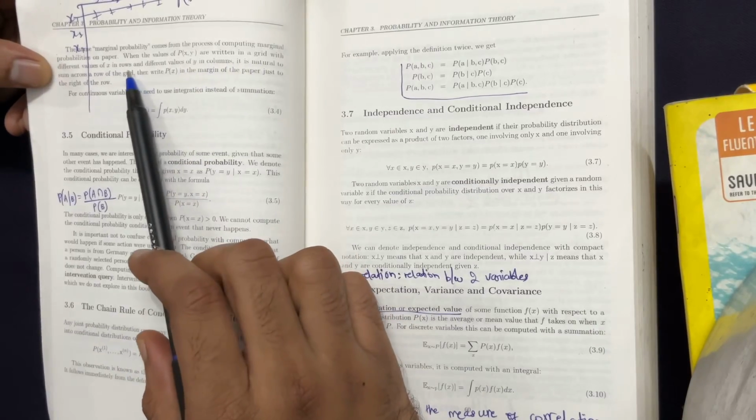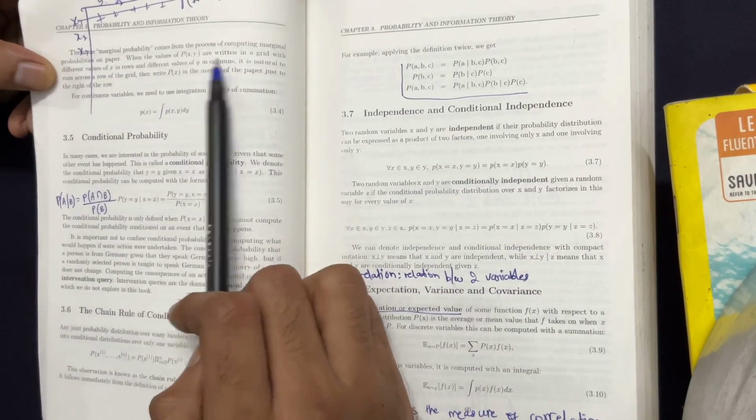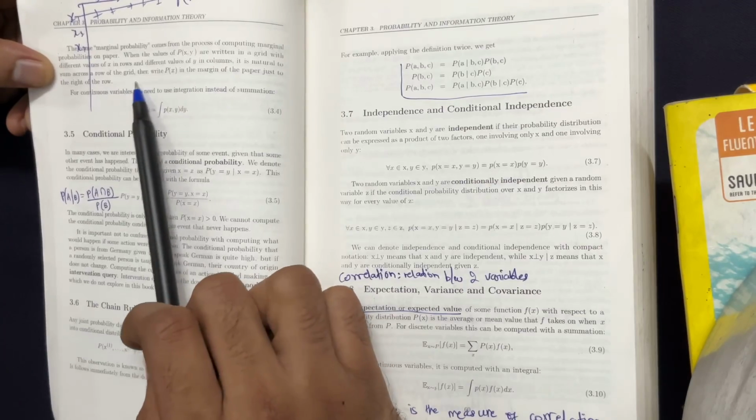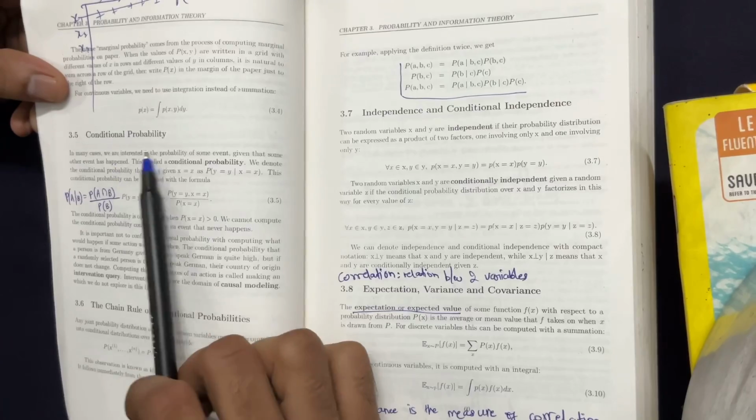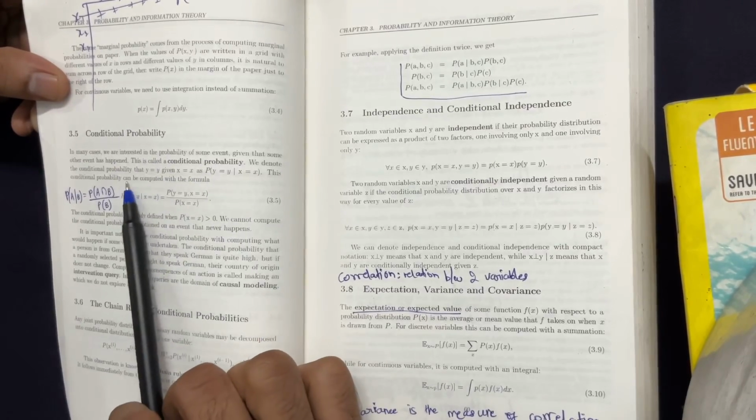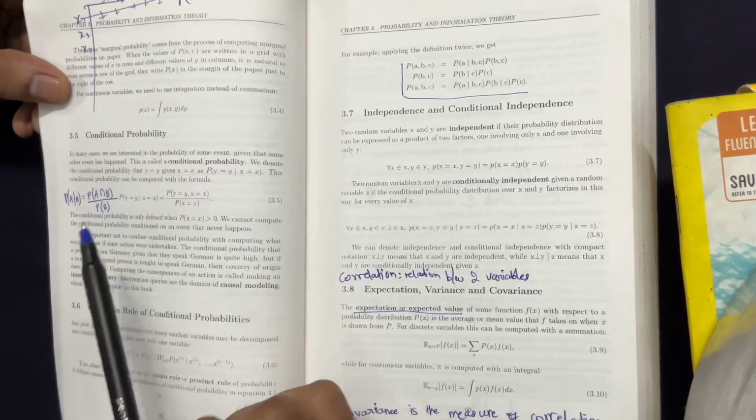Marginal probability on paper, when you're in a grid with different rows and columns, it's natural to assume a grid, right? Yes, madam.